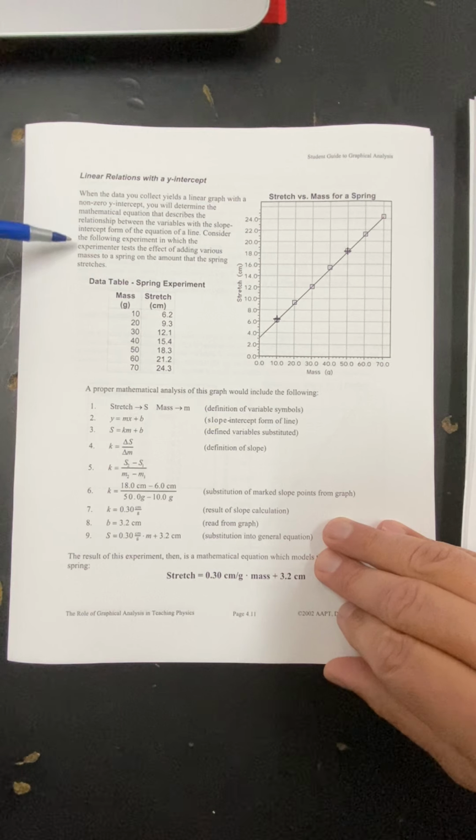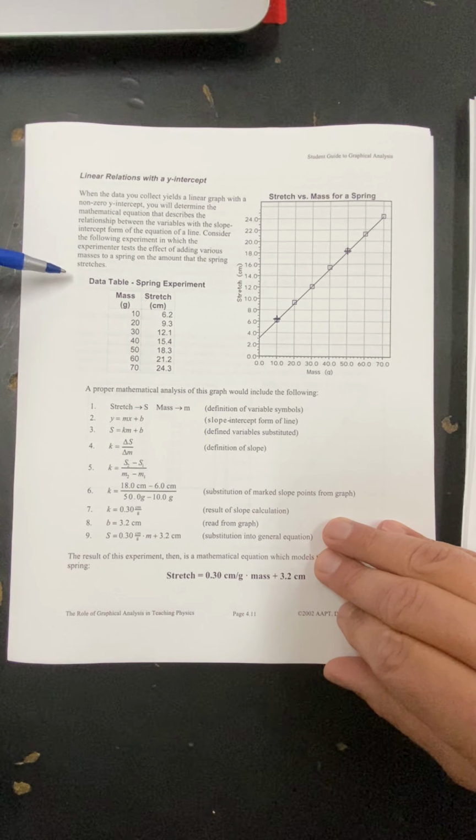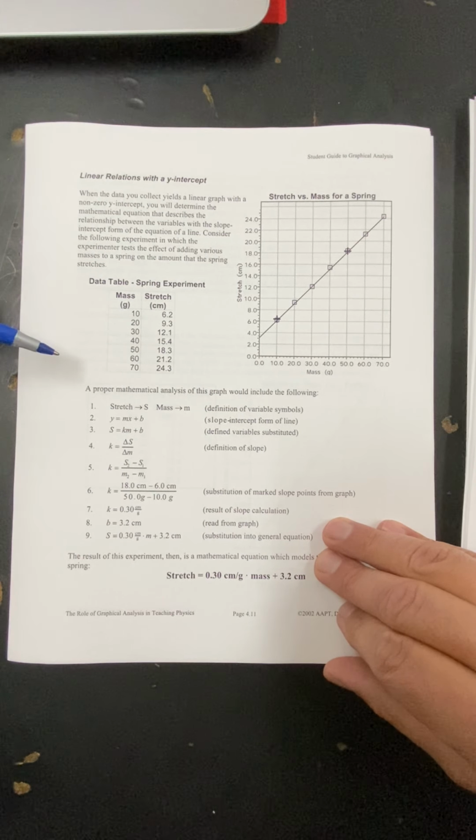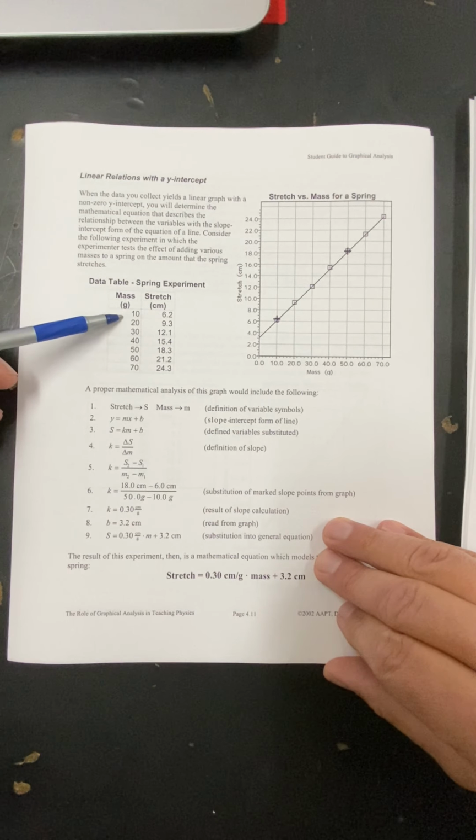So you can read through the experiment here. They put some different masses on a spring and it's stretched by different amounts. And this is the data that they collected.